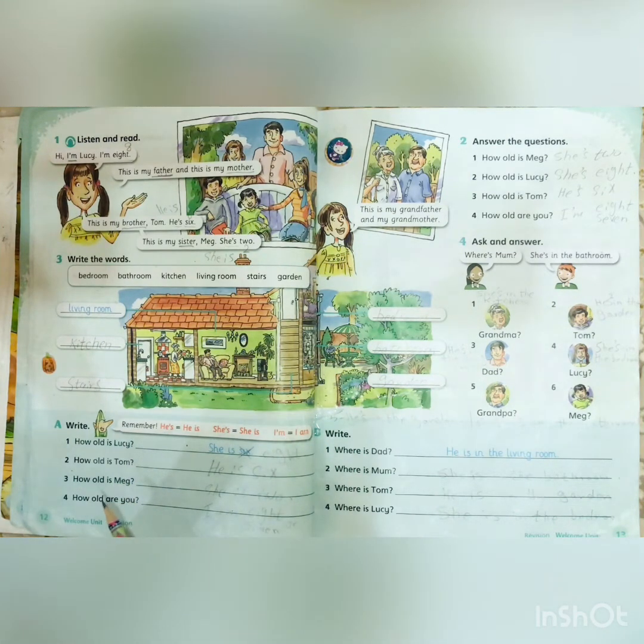For example, this one says, how old is Tom? We say he is 6. So here we used the long form. We said he is. Why? Because Tom is the name of a boy. Also here we have number 3, which says how old is Meg? We say she is 2. Why do we say she? Because you are talking about a girl whose name is Meg. Okay, we say she is 2, and we use is because we are talking about one person.